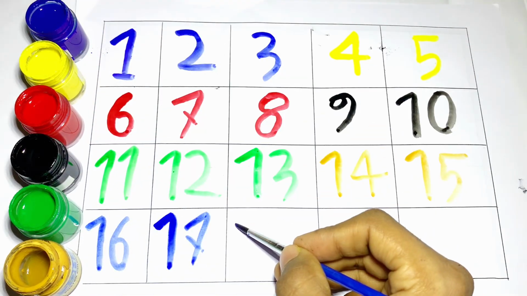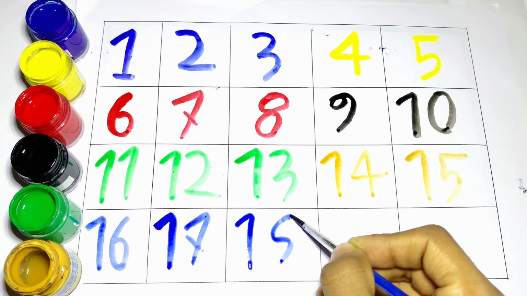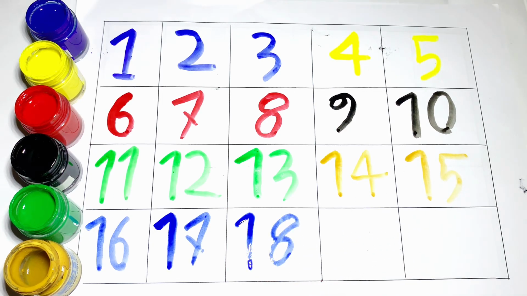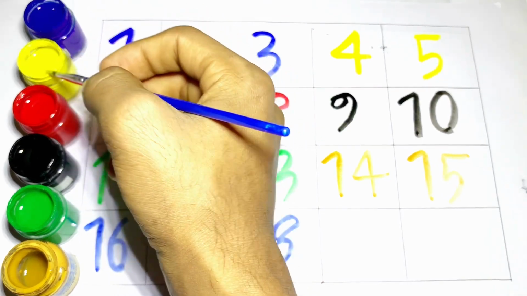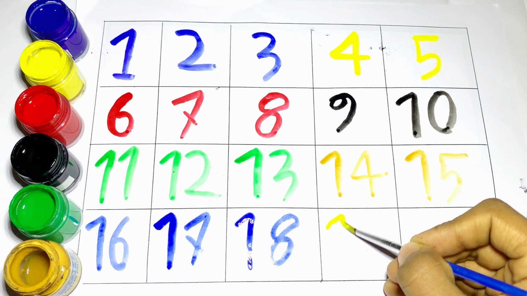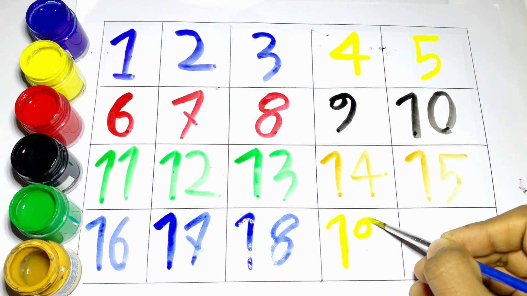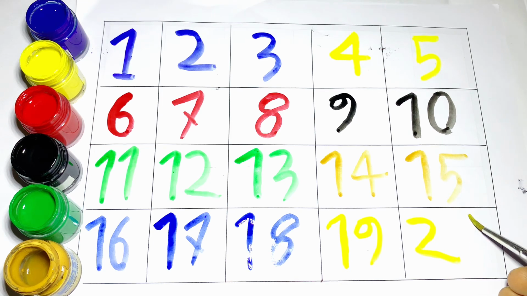The number 18. Kids, now draw 19. The number 19, and use yellow color. 20. The number 20.